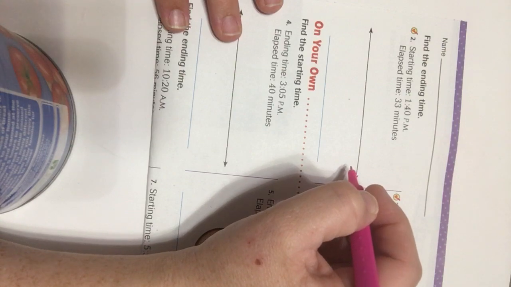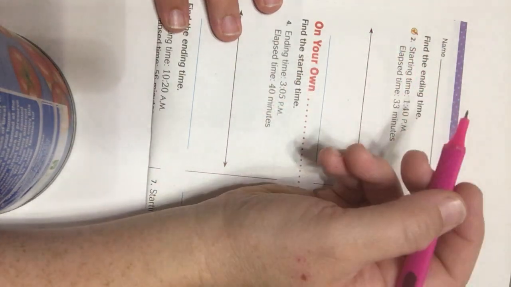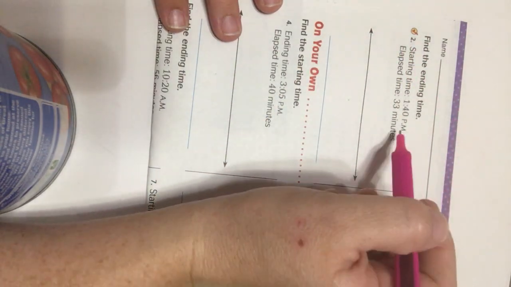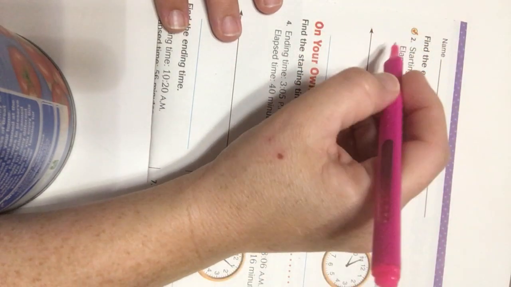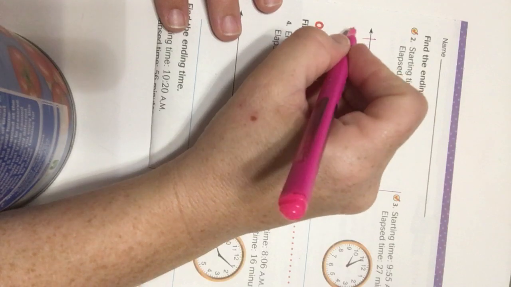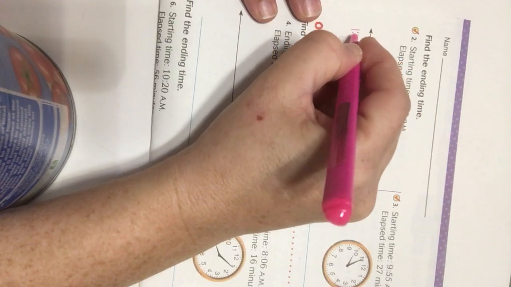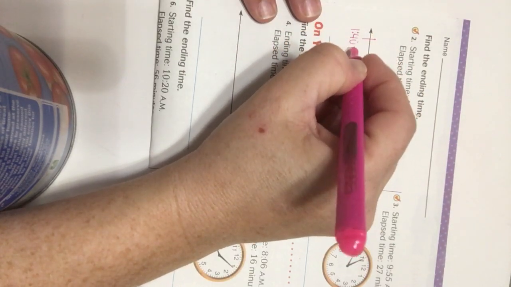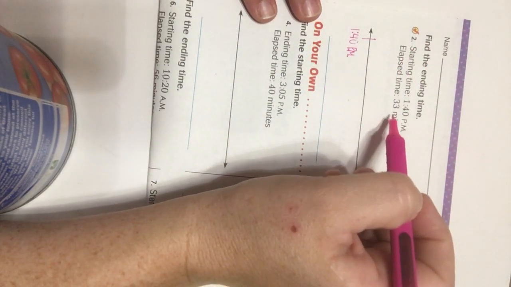We're going to start at the starting time of 1:40, and we're going 33 minutes to see what time we end. So since we know the starting time, we're going to put the starting time here, 1:40 p.m. All right, and we want to go 30 minutes.